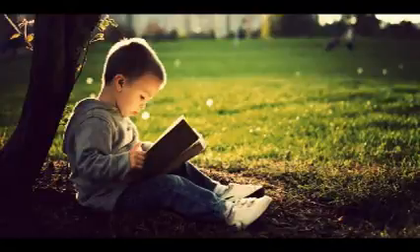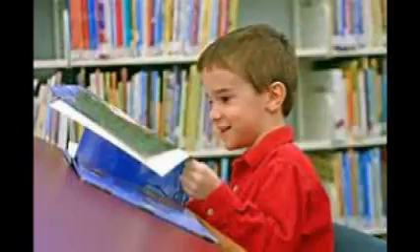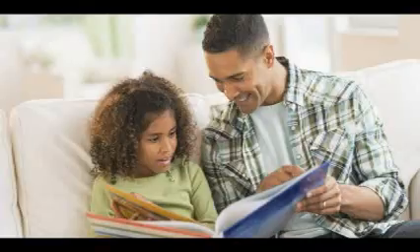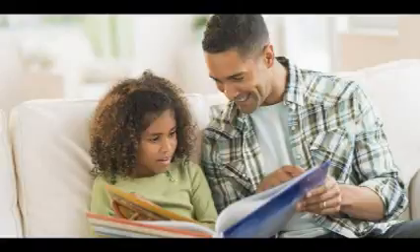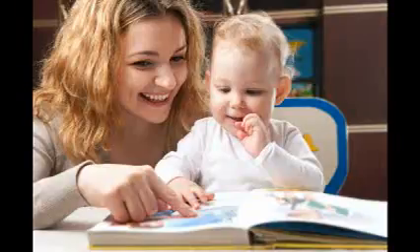Hello, this is Rachel, and I'm going to talk about plot structure, and then I will apply plot structure to Where Things Come Back, written by John Corey Whaley. There are 5 basic elements to plot structure. These elements can be applied to almost any story.